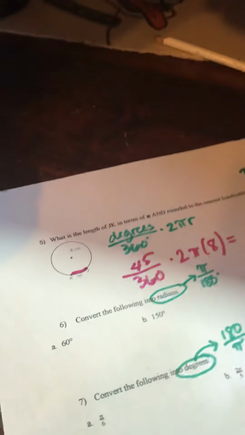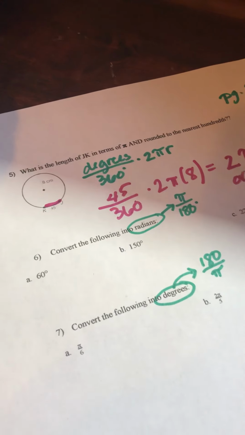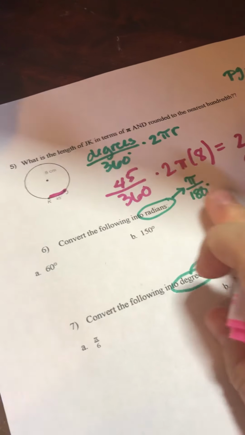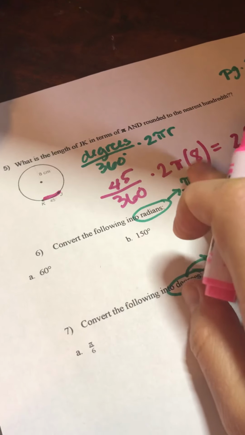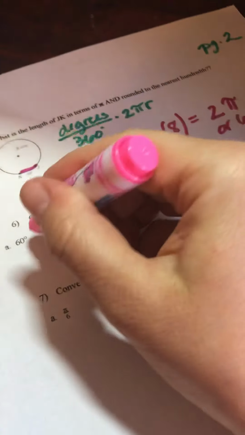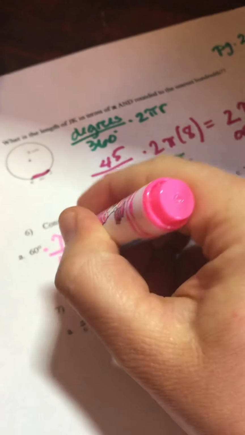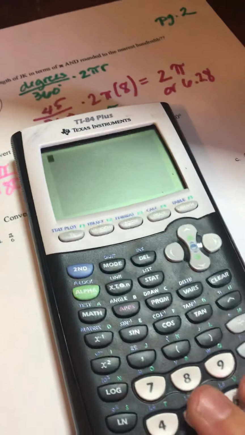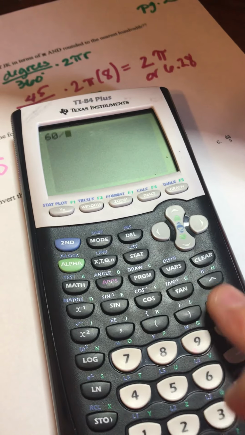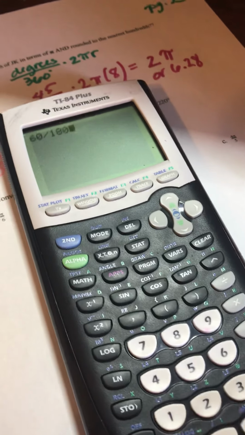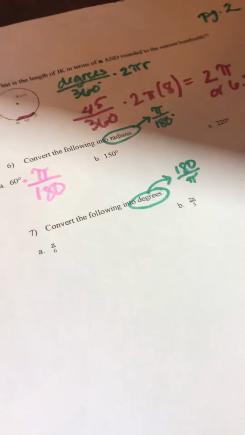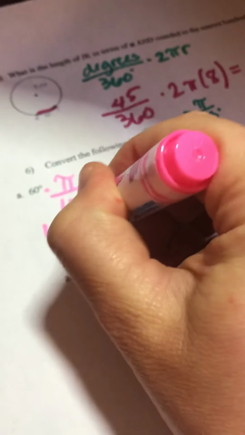Come on, Victor. So we're going to turn to example 6 and 7. We're going to convert between radians and degrees. So if we look at this, we have pi over 180. If we're converting to radians, remember the pi or the radian goes in the top and the degrees goes in the bottom. So times pi over 180. An easy way to do 60 over 180 is 60 divided by 180, and then, my favorite button, 0.3, math, frac, turns it into 1/3. So our answer here is 1/3 pi.